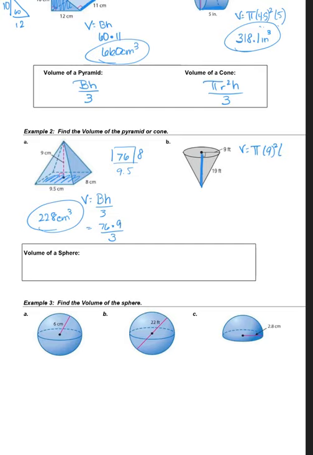So we've talked about this. Whenever we're missing a piece that we need, we're going to do Pythagorean theorem. So the box points to your C number. So if I think about Pythagorean theorem, a squared plus b squared equals c squared, we're going to have 9 squared plus whatever our height is squared equals 19 squared. So 81 plus h squared equals 361.